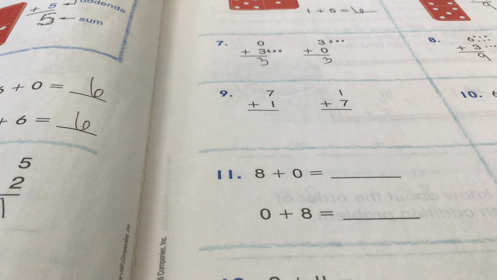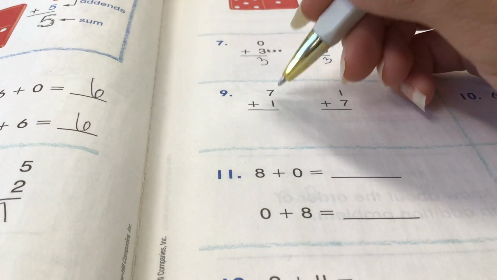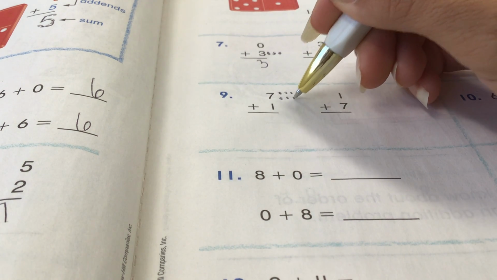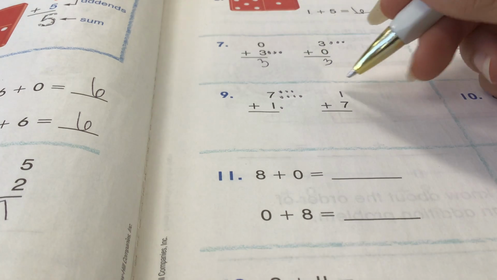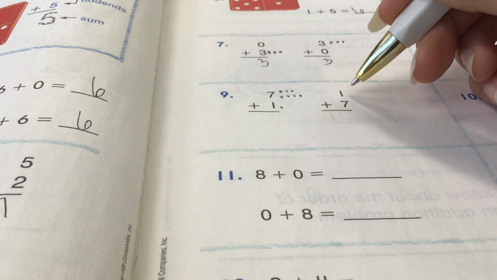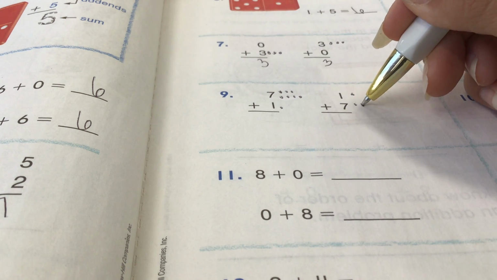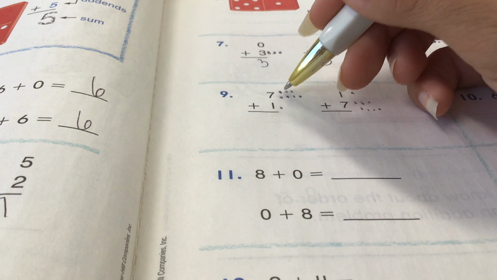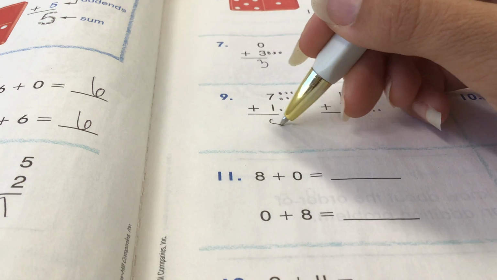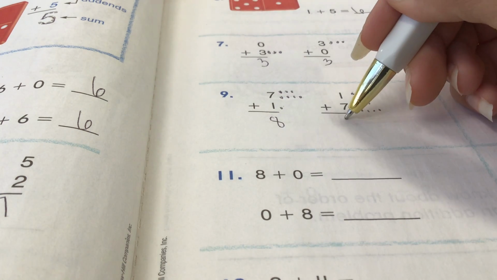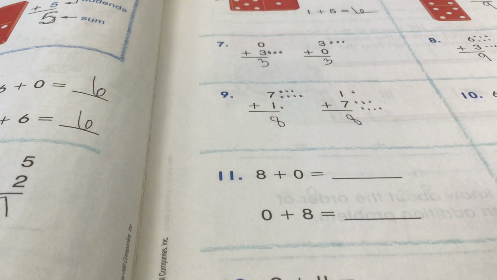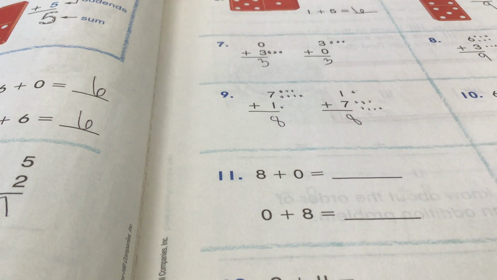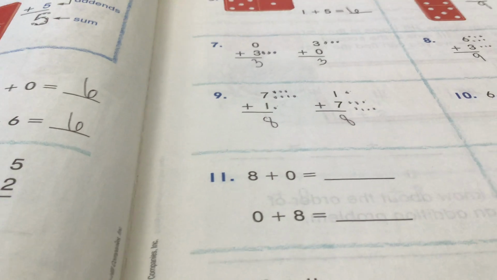7 plus 1 and 1 plus 7. Draw out your 7. 1, 2, 3, 4, 5, 6, 7. And then 1. The addends are the same. We just flip them. 1, 1, 2, 3, 4, 5, 6, 7. 1, 2, 3, 4, 5, 6, 7, 8. So I also know the answer to this is 8. But you might want to check. 1, 2, 3, 4, 5, 6, 7, 8. Just double check.